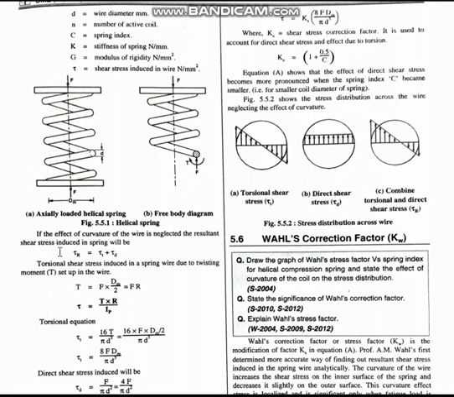So we can say the stress induced in the spring will be tau r, where r means the resultant stress. The resultant stress induced can be written as tau t because of the torsion, and tau d because of the direct shear. Direct shear means transverse shear, and this is torsional shear. These are the two stresses that are coming upon this section, which is shown by the free body diagram.